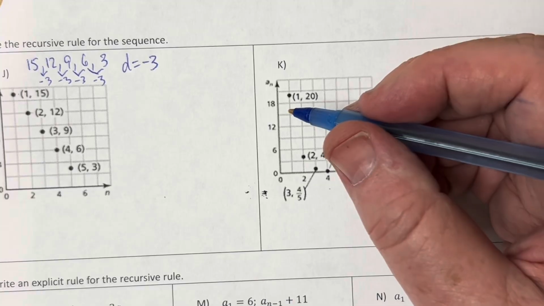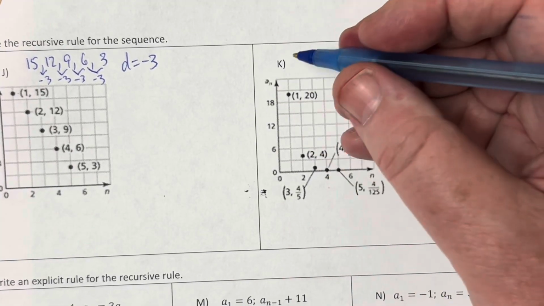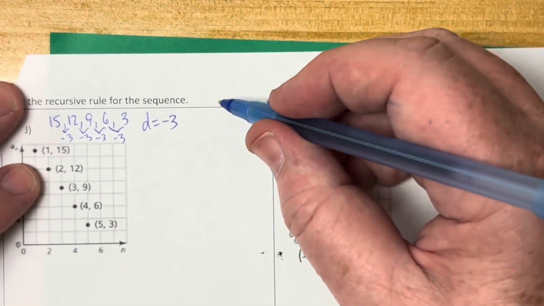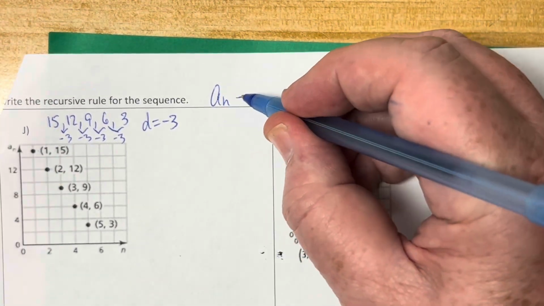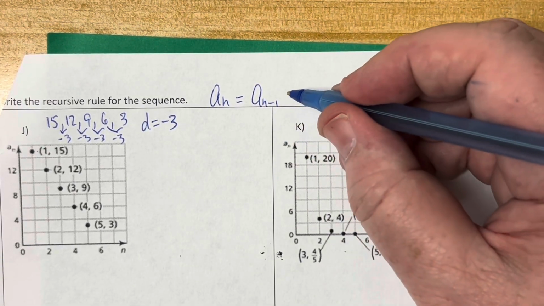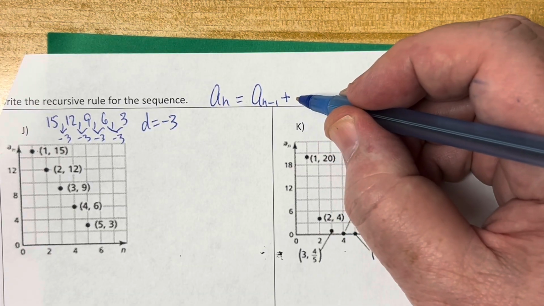For our arithmetic recursive rule, all right, that's going to be a_n equals the previous term, a_(n-1), plus d.